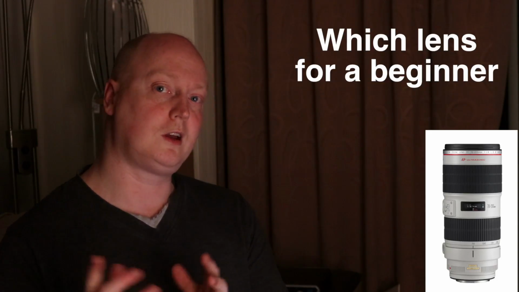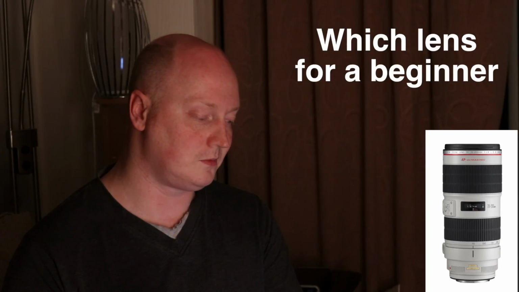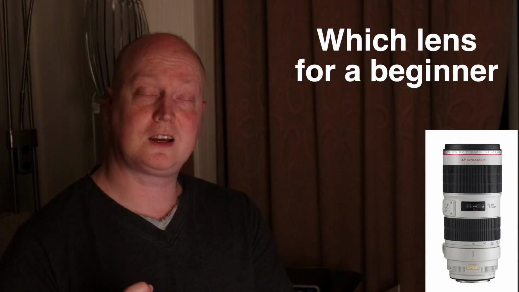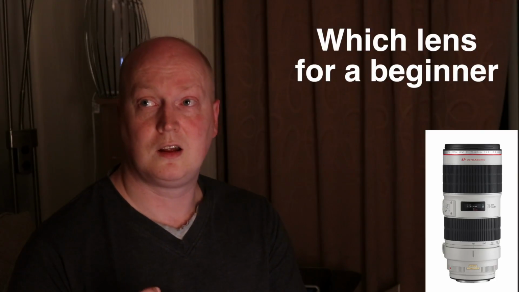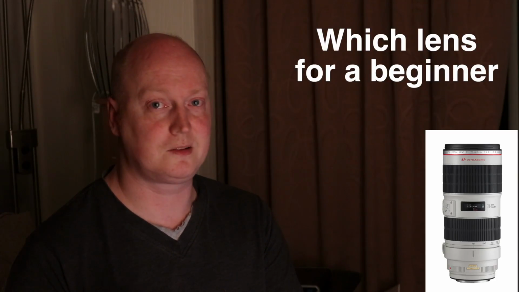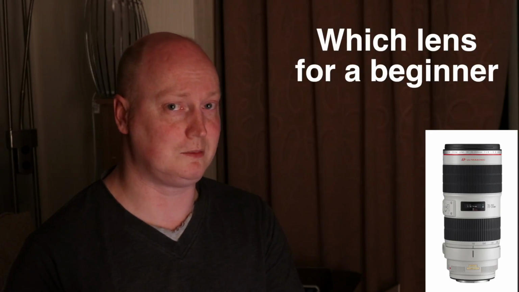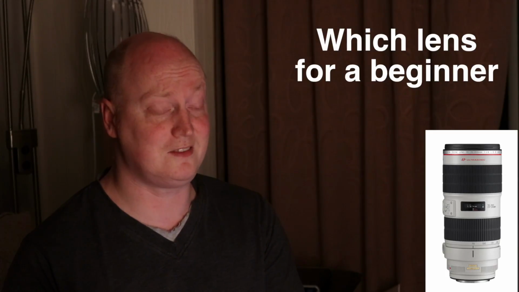In terms of what you're looking for, if you're going to do portraiture photography, I would certainly recommend the EF 50mm 1.8 STM lens. It's not quite as sharp as the 1.2 lens, which is a damn sight more expensive.